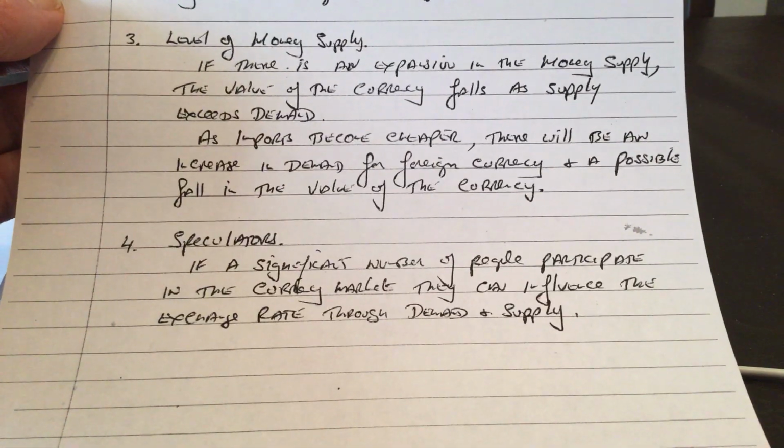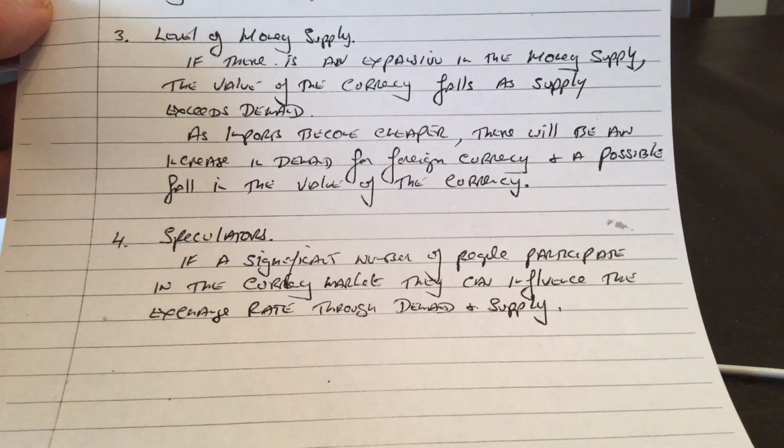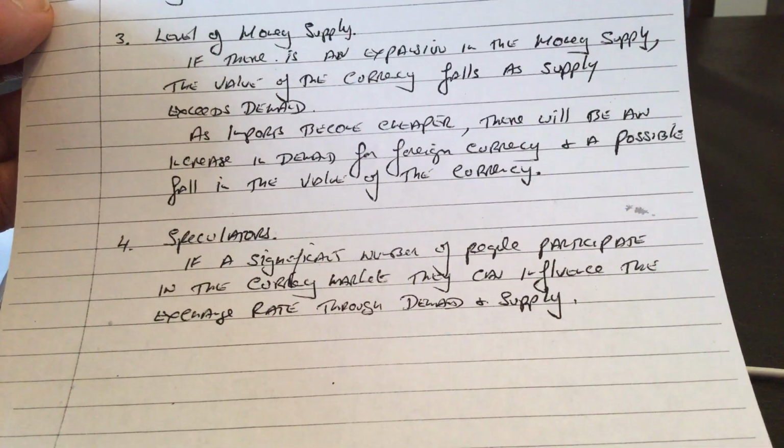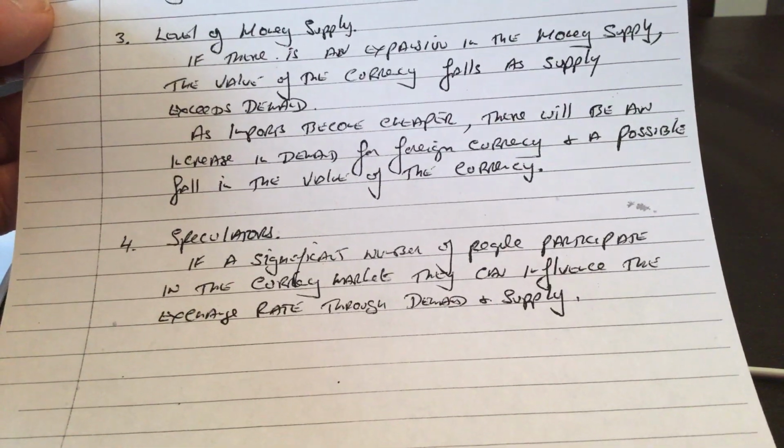And speculation or speculators. If a significant number of people participate in the currency market, they can influence the exchange rate through demand and supply.